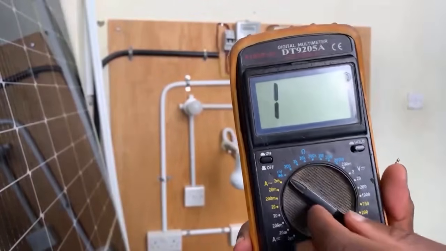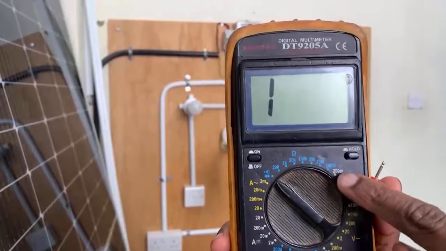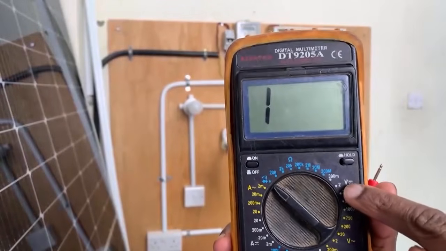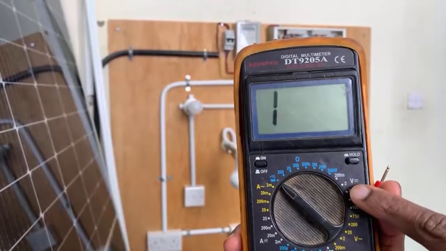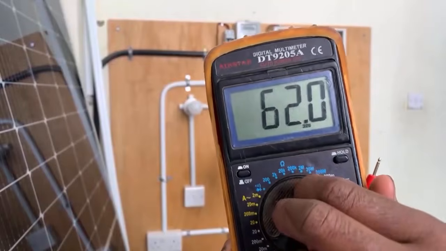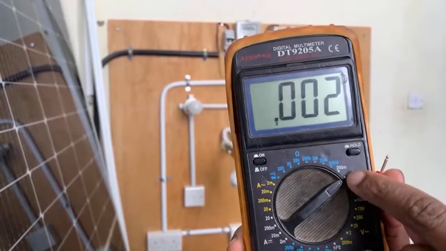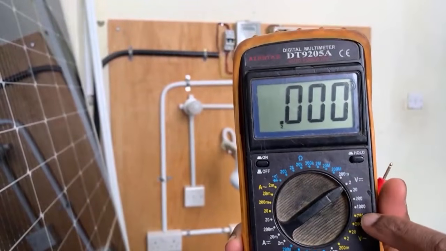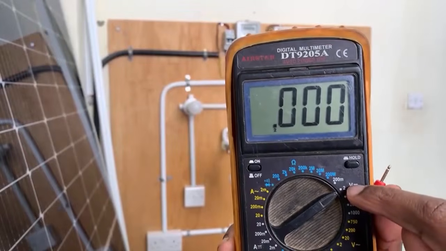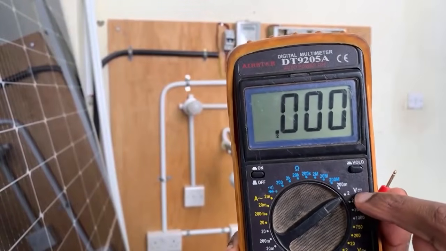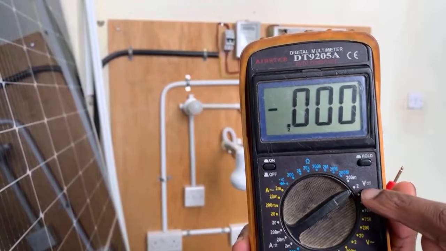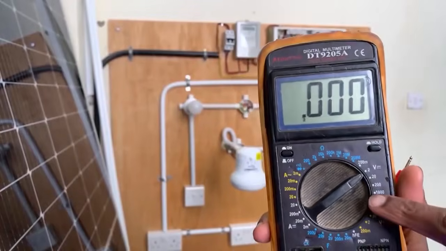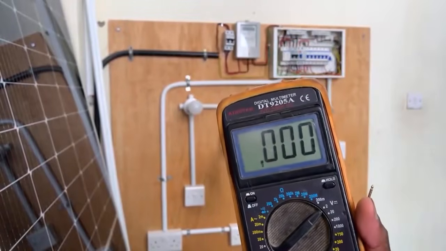All right. Now, when it comes to voltage, direct current voltage, DC, you place it here. So all this white that you can see here, the V, the line and the dots, that is direct current or direct voltage, DC.